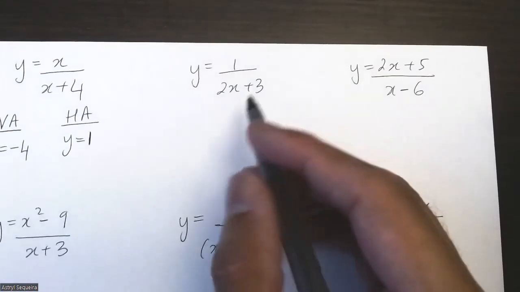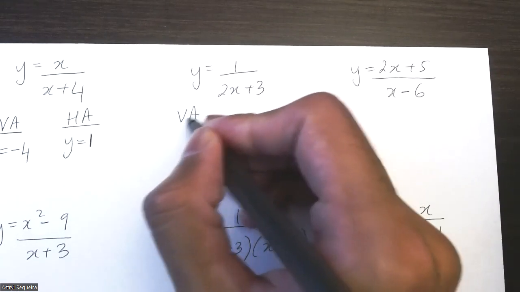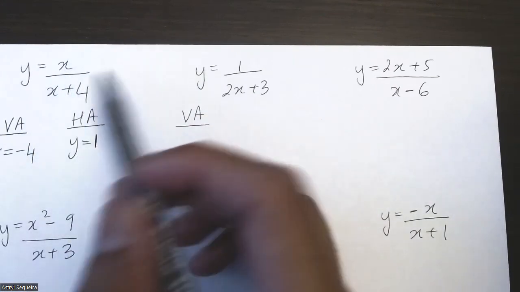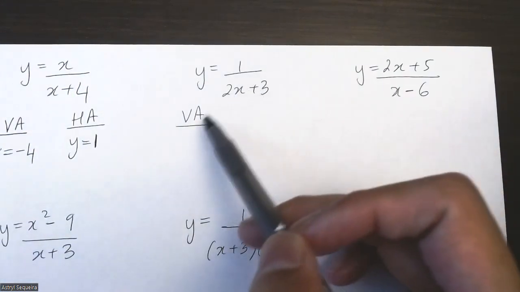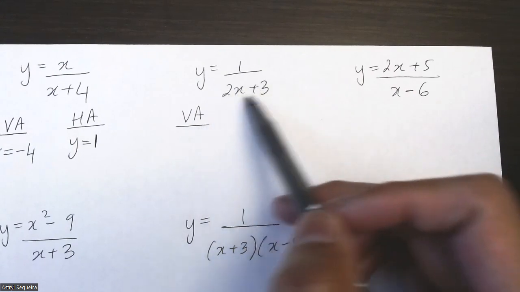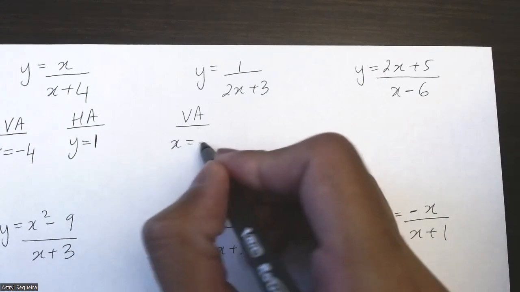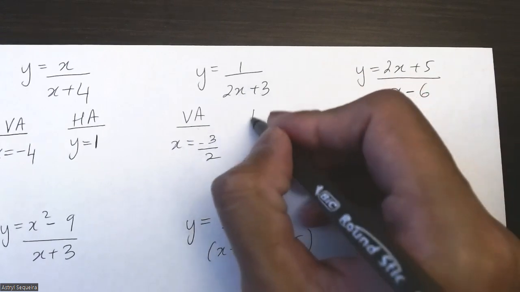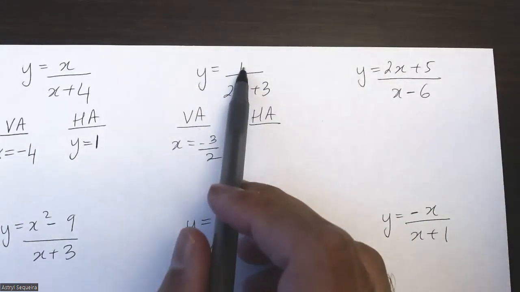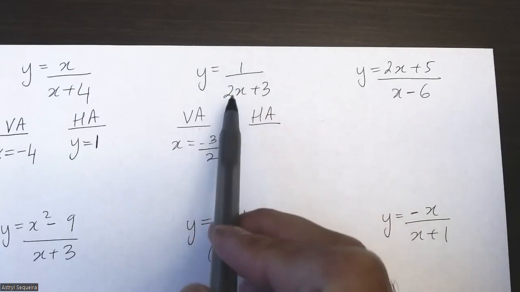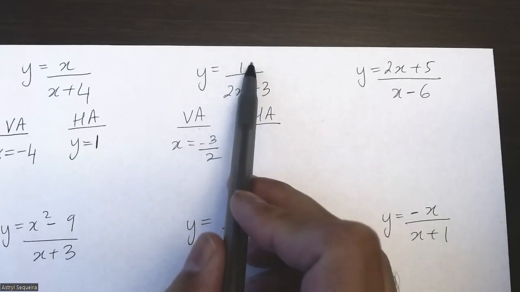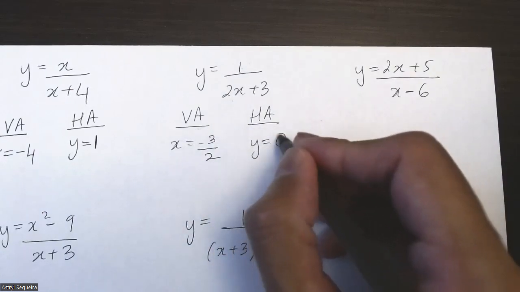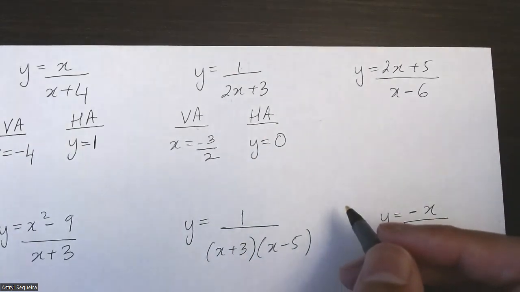Let's take a look at this second question over here. Again, I'll start with my vertical asymptotes. By the way, there are no holes in that question. You only have holes if you cancel a factor on the top and bottom. So the vertical asymptote over here is the solution to the denominator, which is -3/2. The horizontal asymptote: if you look over here, the degree on the top is basically 0. The degree on the bottom is 1. So the degree on the top is less than the degree on the bottom. And if that's the case, your horizontal asymptote is always at y equals 0.